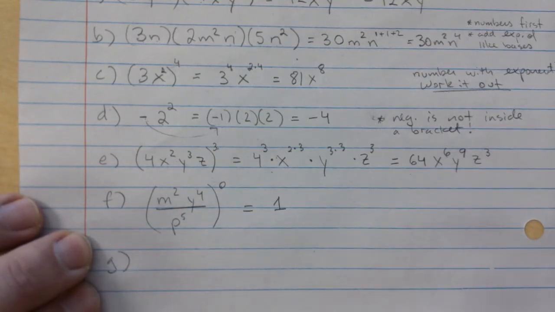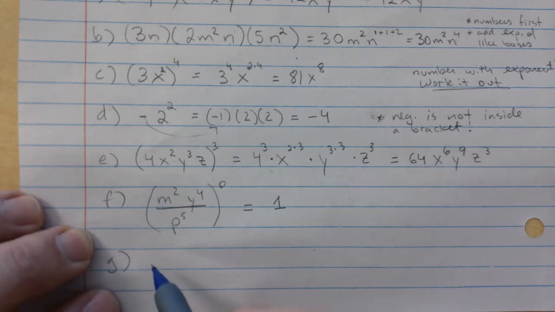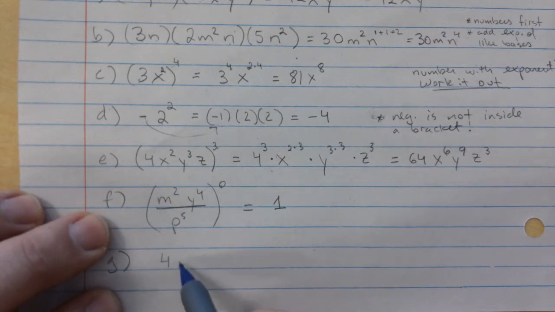G. We have 4. This is now turning into a 2-liner, right? Numerator, denominator.